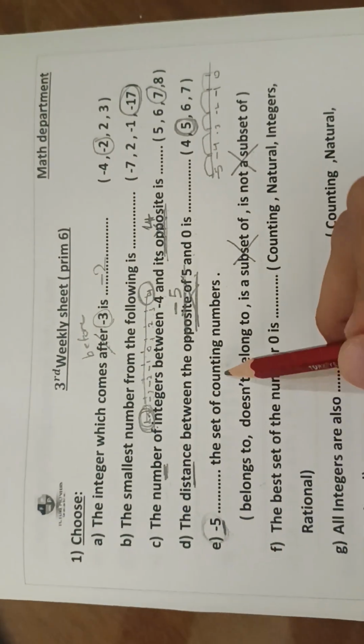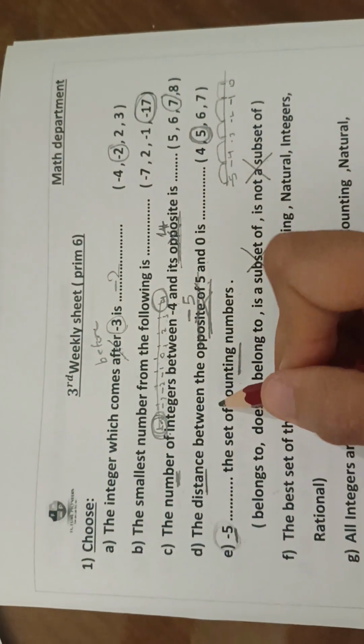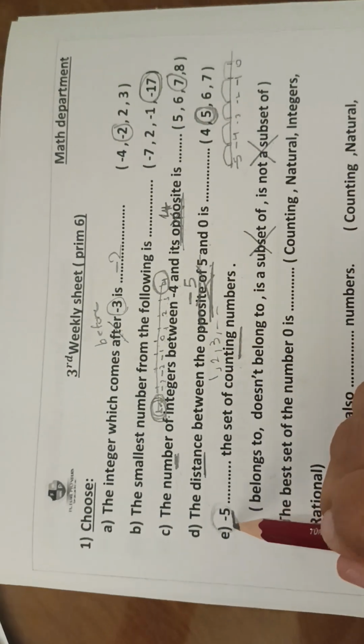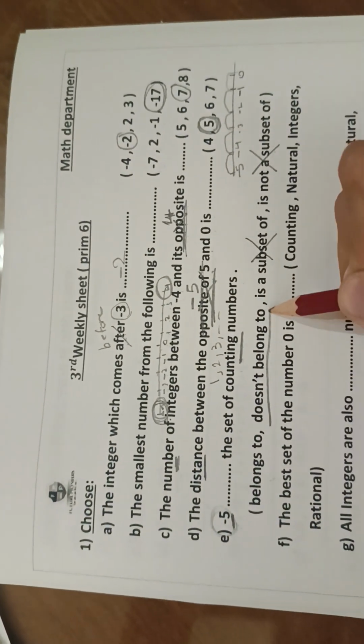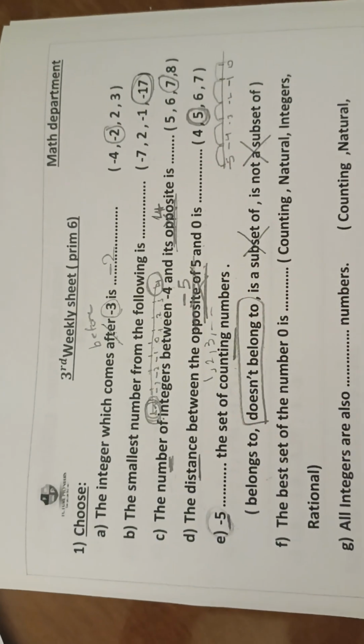So negative 5 and the set of counting numbers. Let's remember first what the counting numbers are. 1, 2, 3, and so on. They are all positive numbers. So negative 5 doesn't belong to the set of counting numbers.